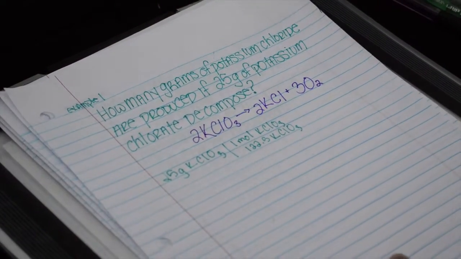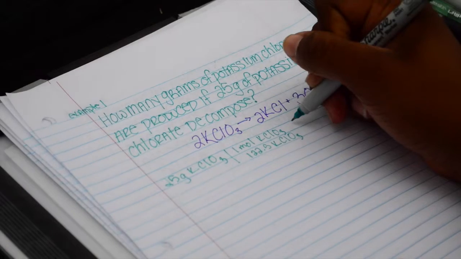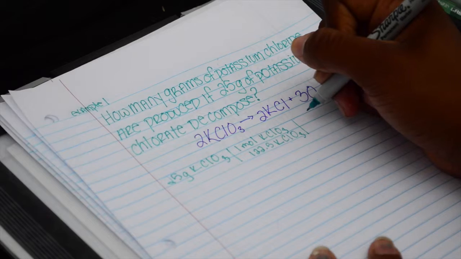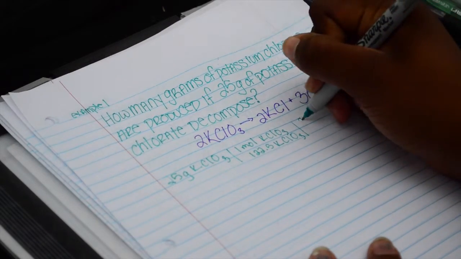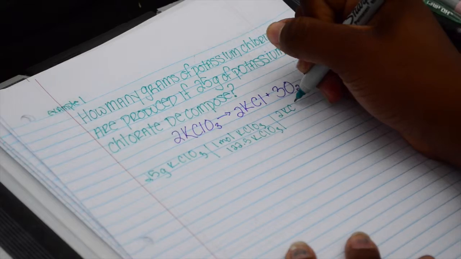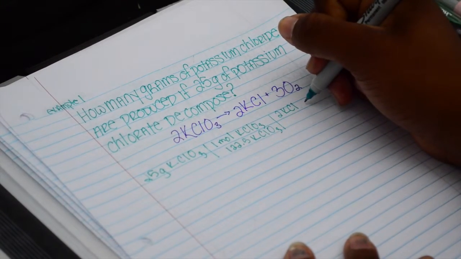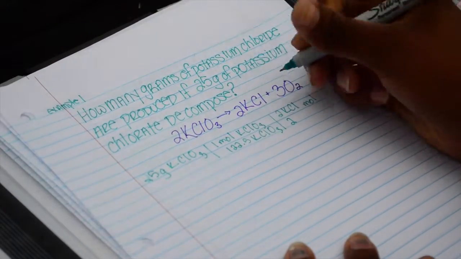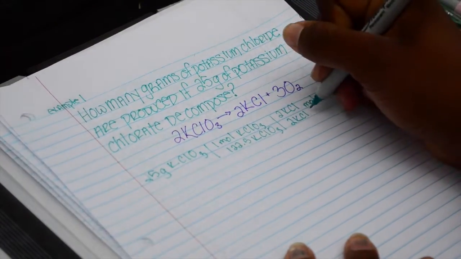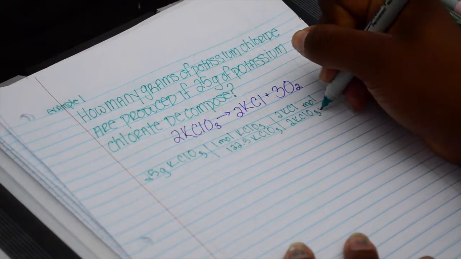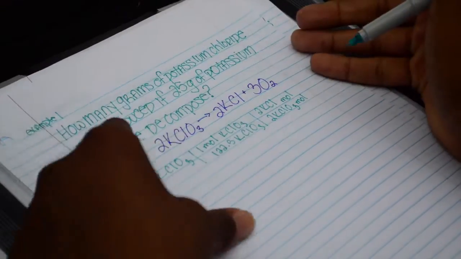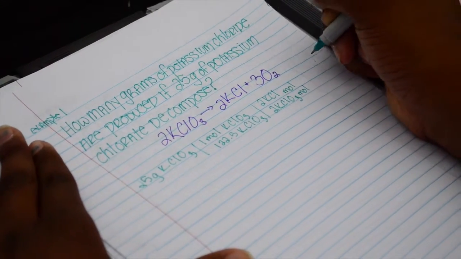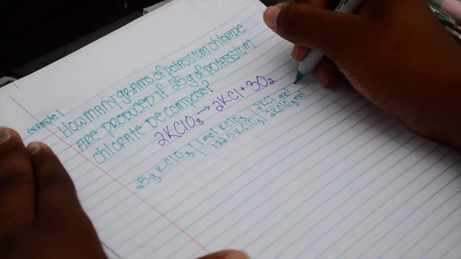The next step is to take the moles from the equation, which is 2 moles of potassium chloride, and you put that on top. And on the bottom, you will put 2 moles of potassium chlorate. This will cancel out the moles of potassium chlorate, and you will move on to the next step, which is finding the grams of potassium chloride.